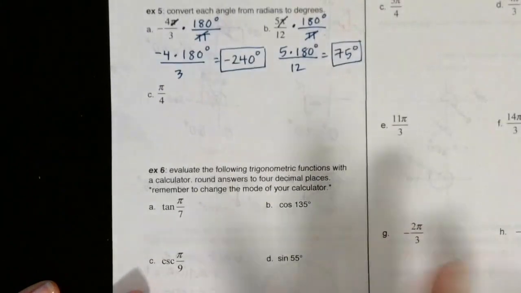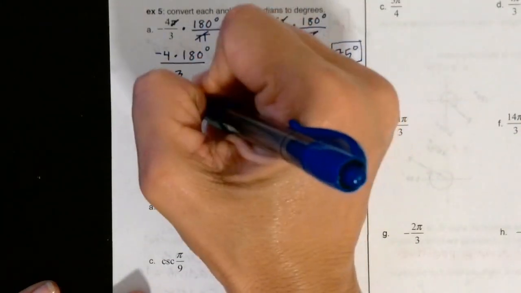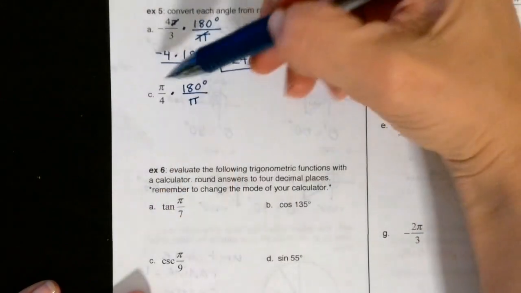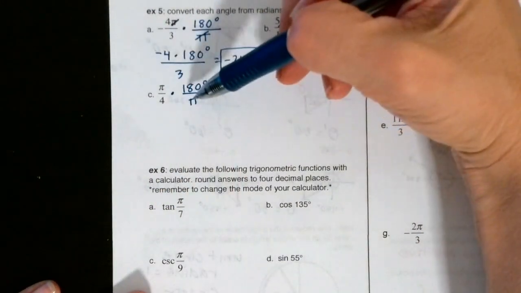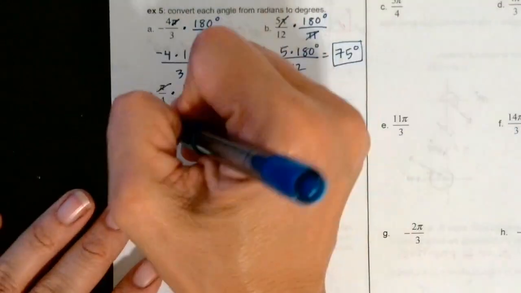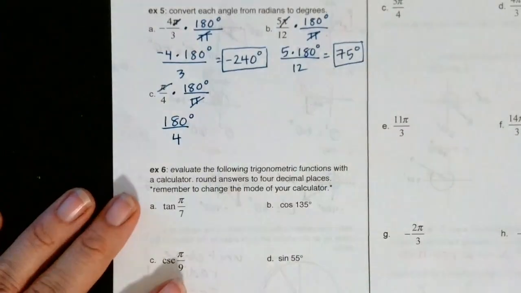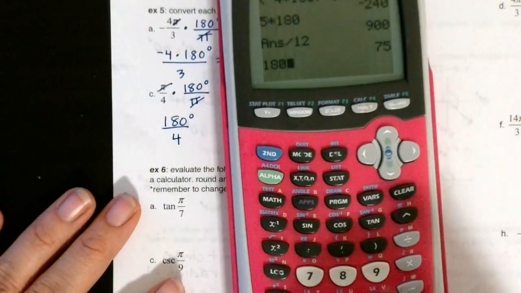And then next is pi over 4. Again, anytime I'm trying to convert, whatever unit this is, I want to make sure that that's the unit in the denominator so that they cancel out. So this one I just have 180 degrees divided by 4, which equals 45 degrees.